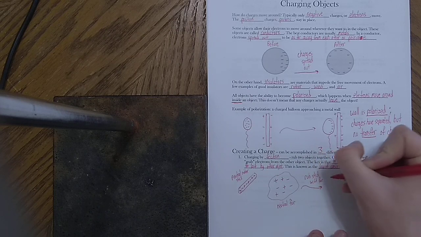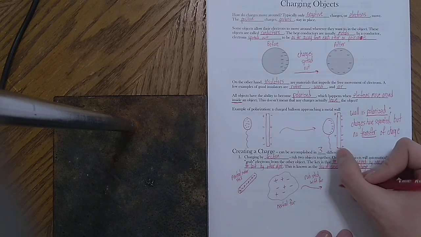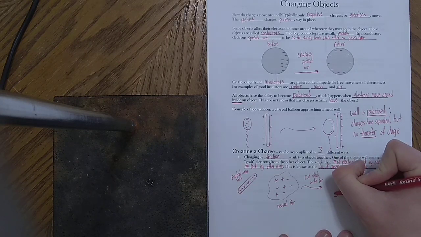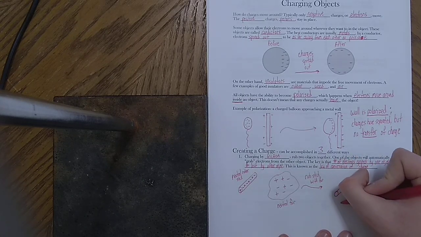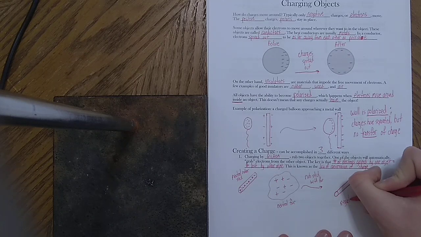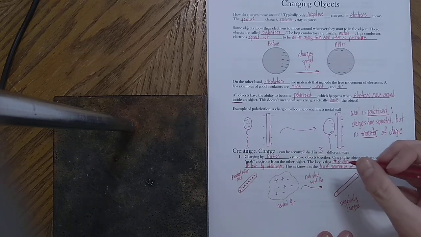Essentially, if we rub those 2 together, there's going to be some friction there, and that friction is going to allow charges from one object to go to the other one. What ends up happening is you end up with a stick that is now negatively charged. How do we know it's negatively charged?